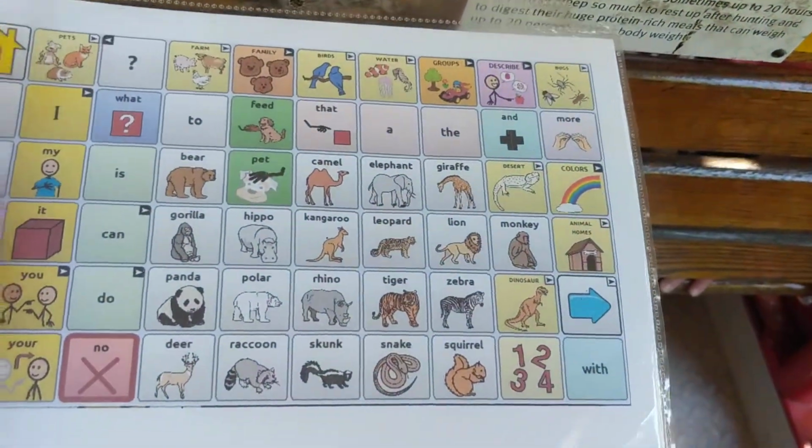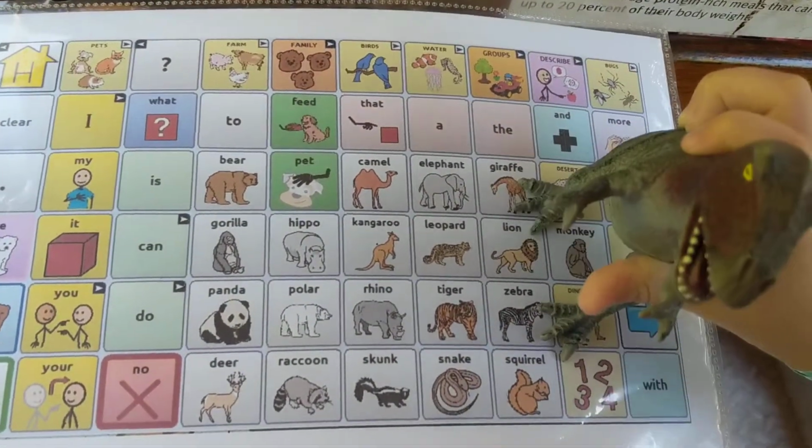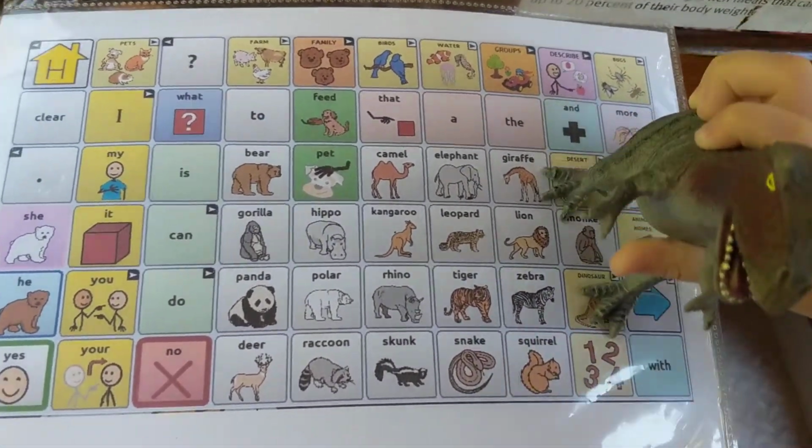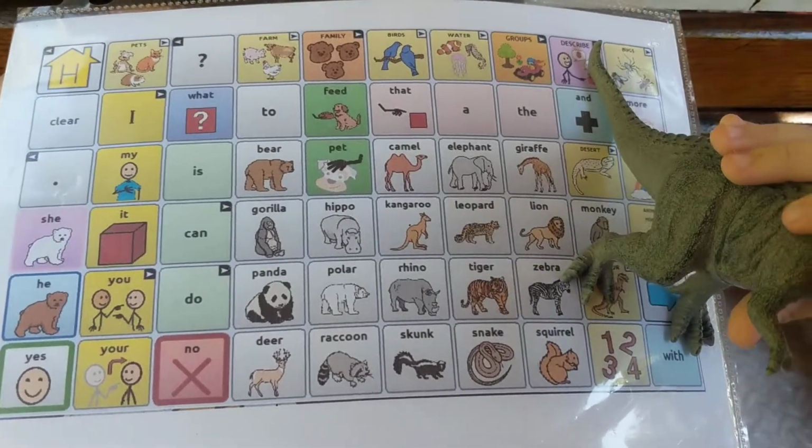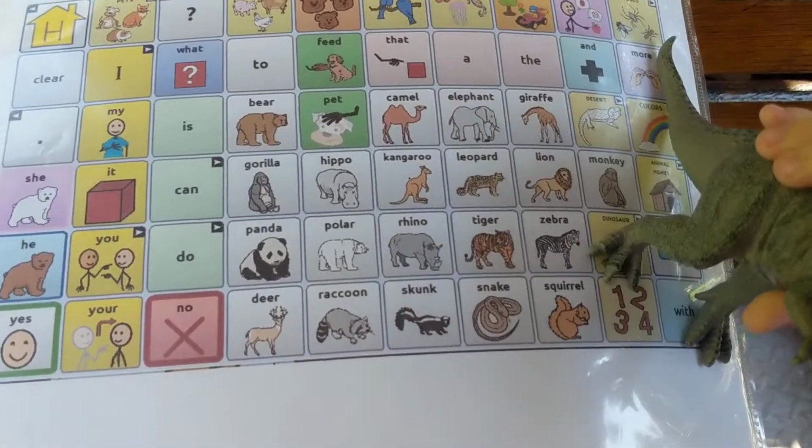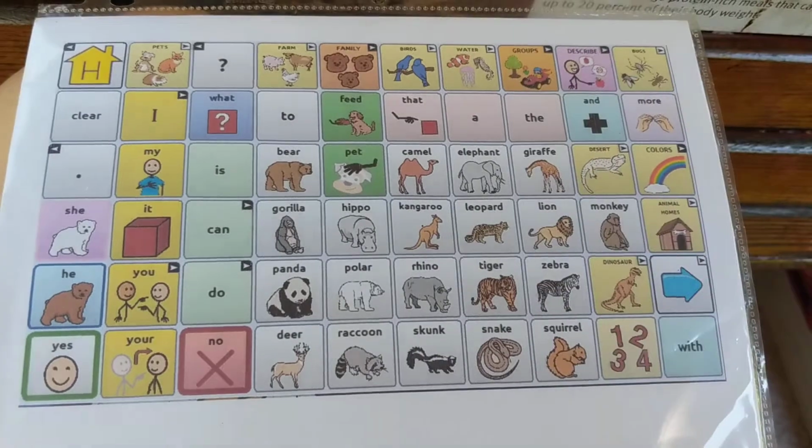So fringe is super important, like I said, especially at the zoo, because they want to talk about the animals. So there's how we are using our communication on the go at the zoo.